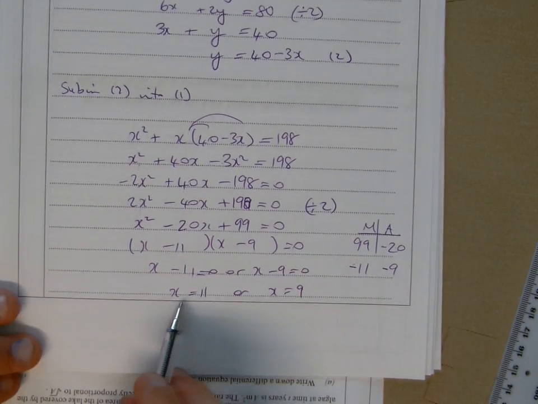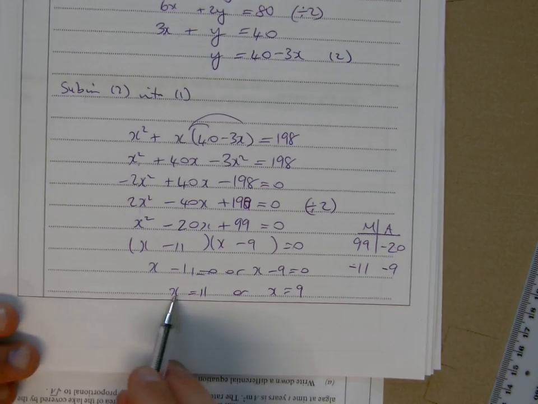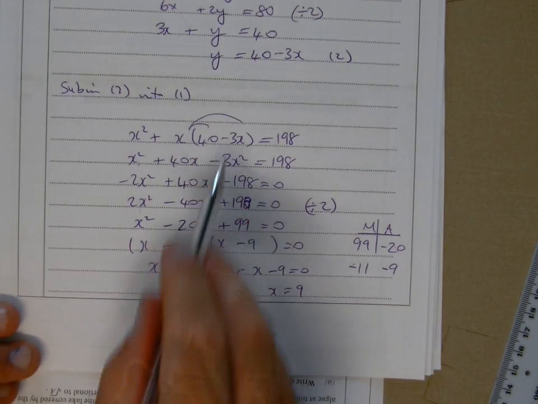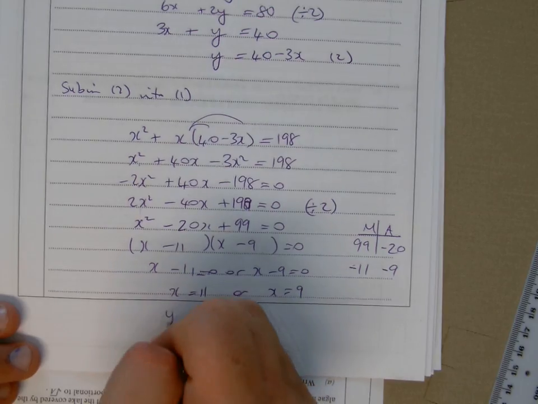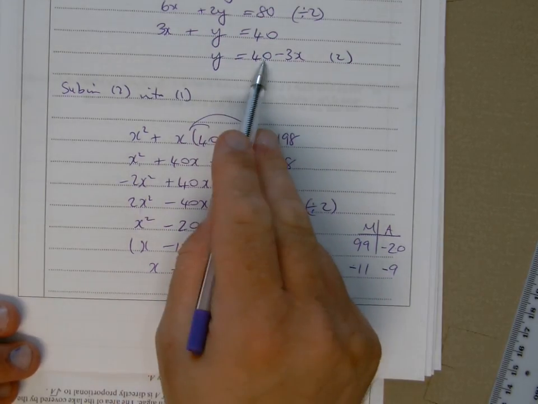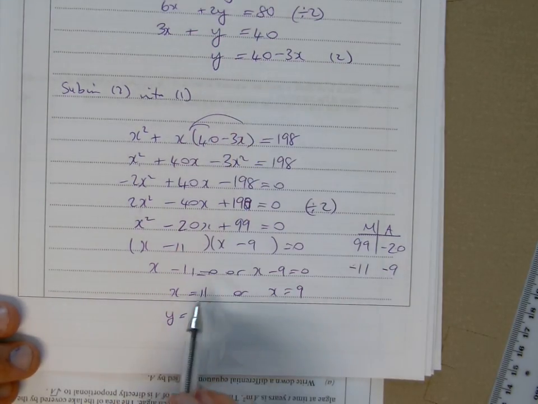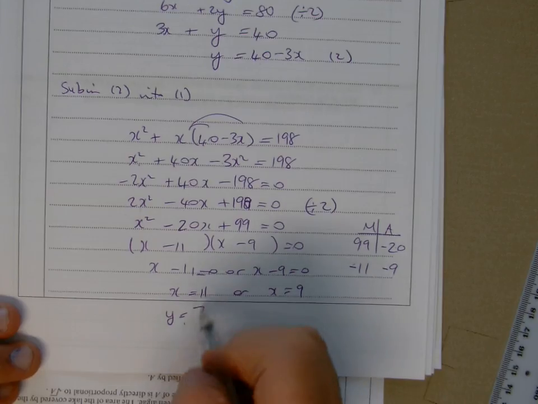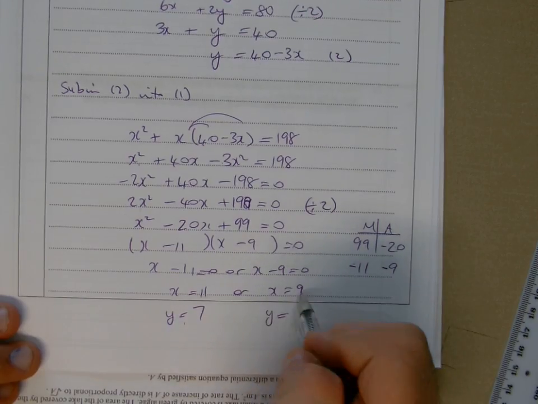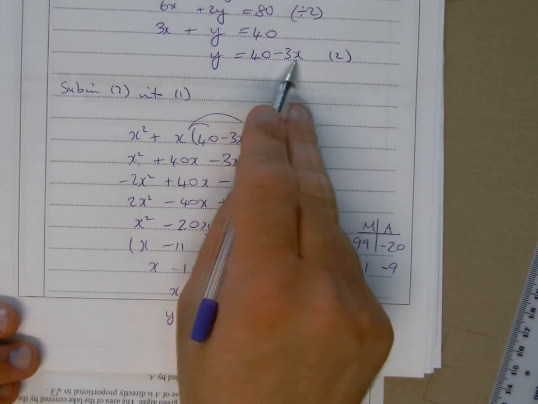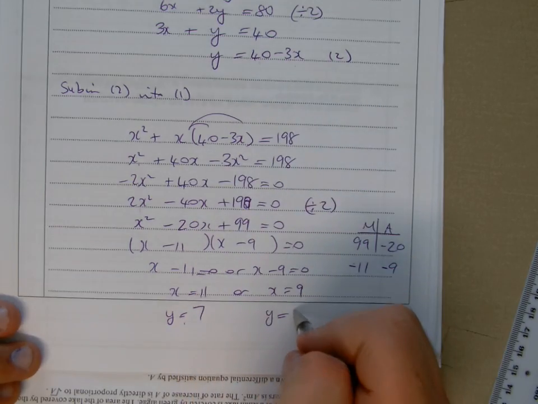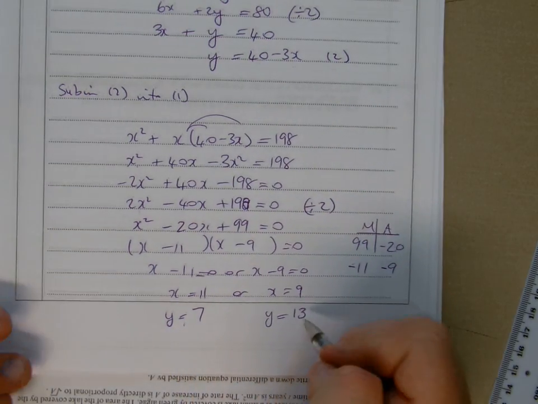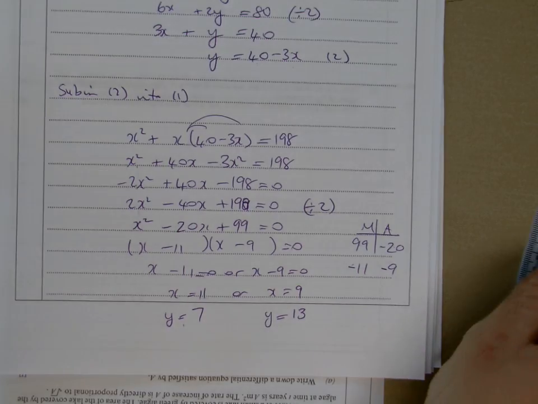And of course, we want the dimensions of the rectangle. So x is the shorter side, and we need y. If we work out y, it's 40 take away 3x. So 40 take away 3 lots of 11, which is 33, so 40 take away 33 is 7. That's one possible set of dimensions. Or put 9 in here: 40 take away 3 lots of 9, which is 27, so 40 take away 27 is 13. And there's our answer.